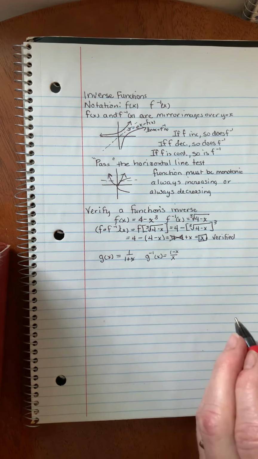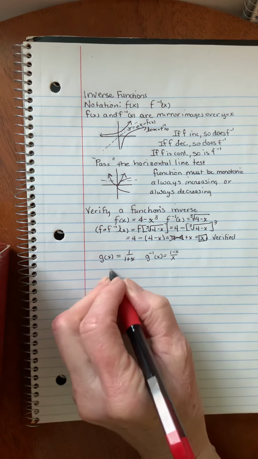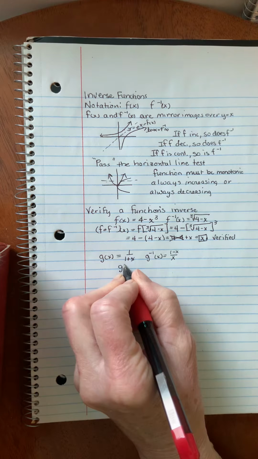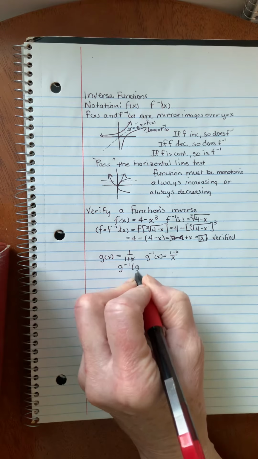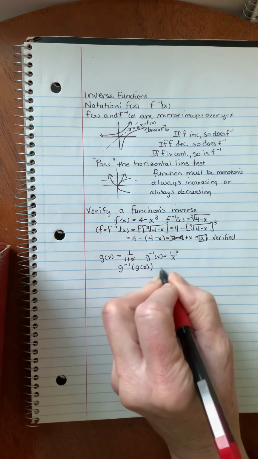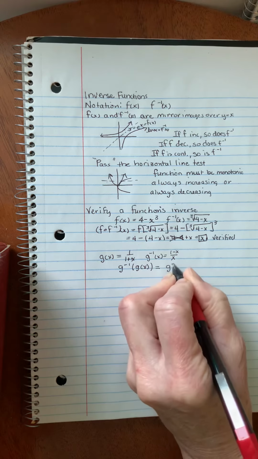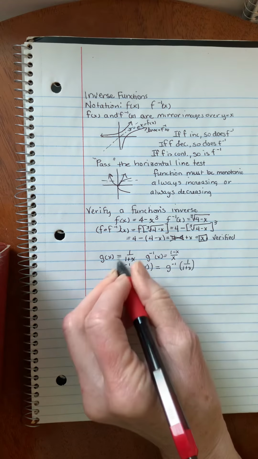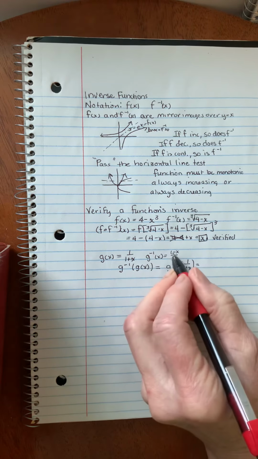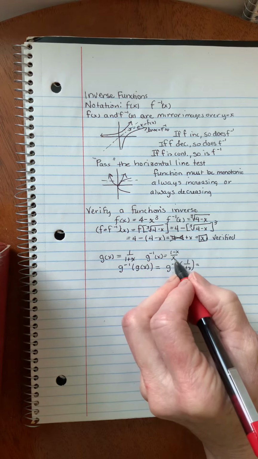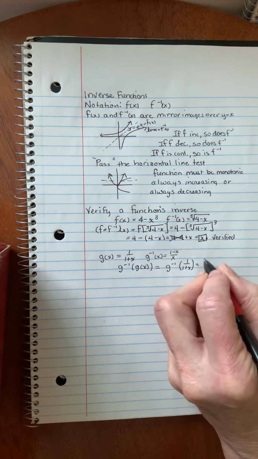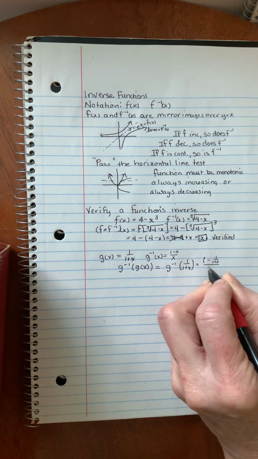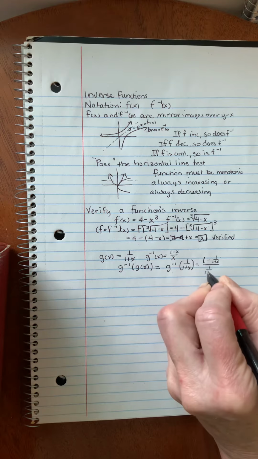All right, now let's validate this. I'm going to do this one the opposite direction because it doesn't matter. So I'm going to take g inverse of g of x. So this is g inverse of 1 over 1 plus x, that's g of x, and g inverse takes 1 minus whatever's in the parentheses over what's in the parentheses. So 1 minus 1 over 1 plus x, over 1 over 1 plus x.